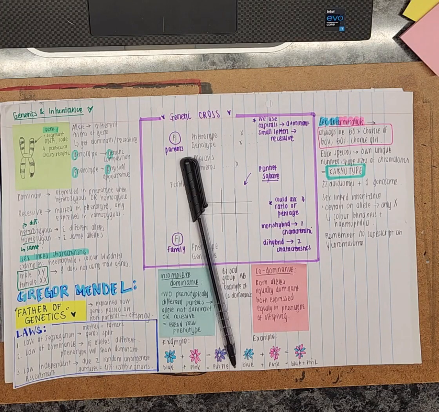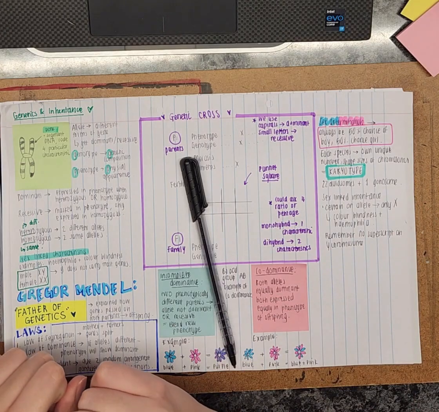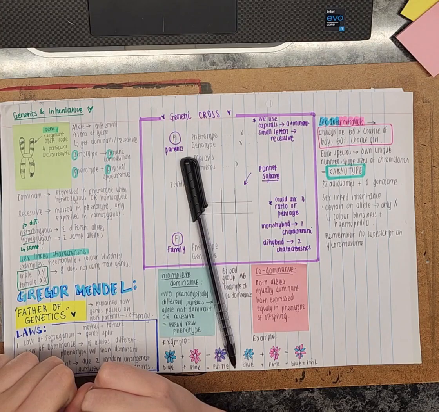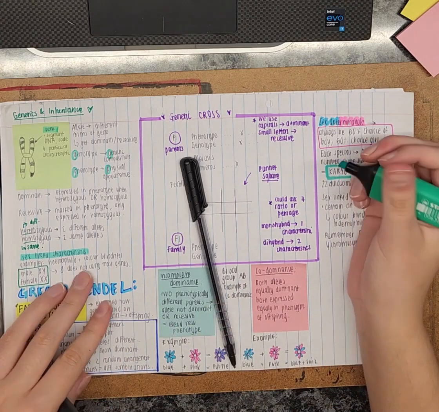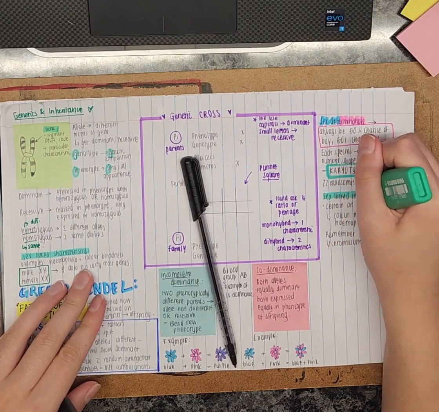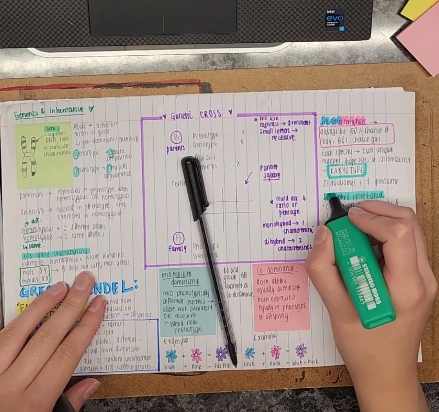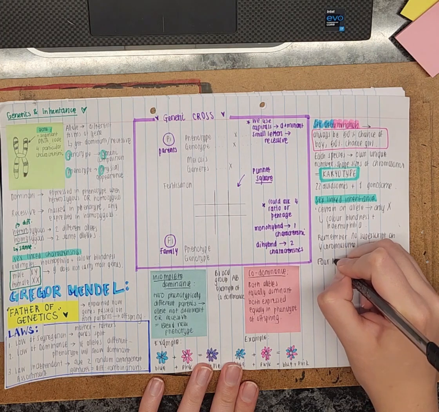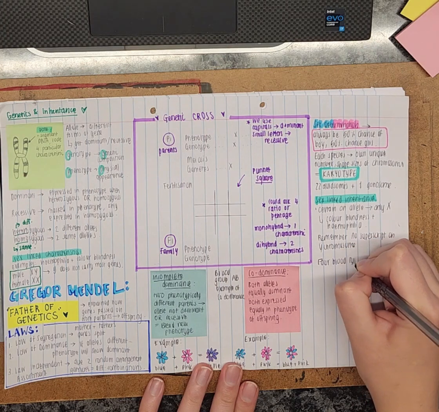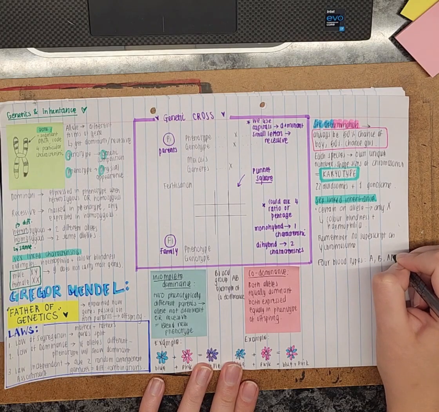So just remember: no superscript on a Y chromosome. When you're doing a genetic cross for sex-linked characteristics, you write the little b and small b on the X, but you don't write anything on the Y, because the Y doesn't carry that disorder. Superscript is just the little letters that go on top, almost like an exponent.